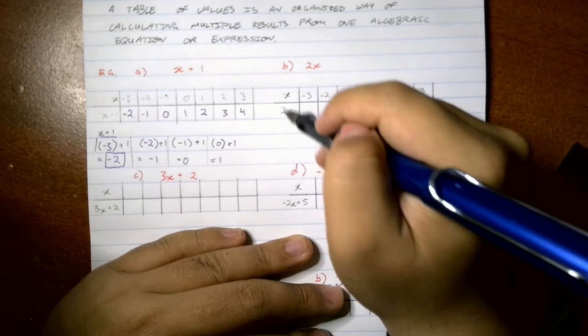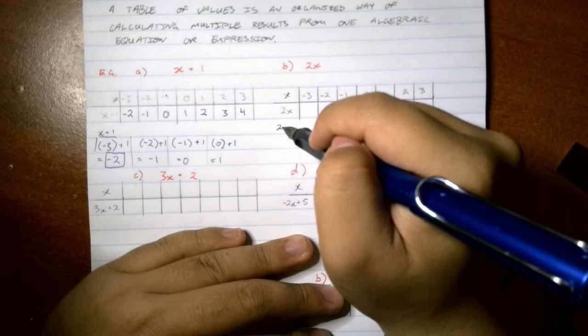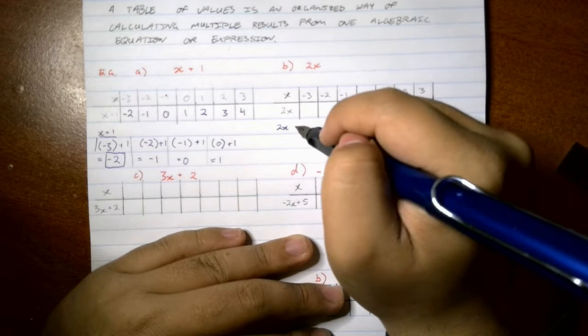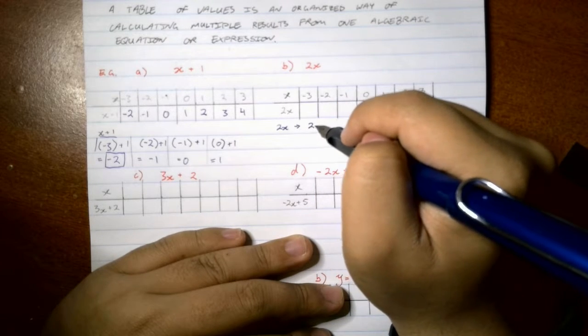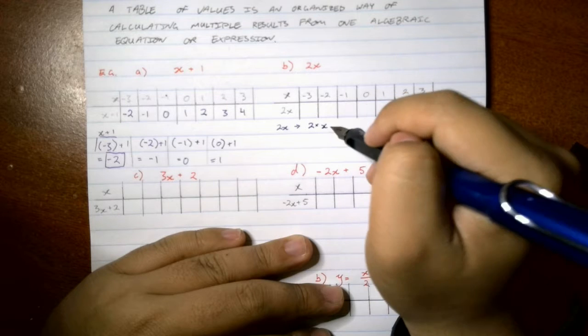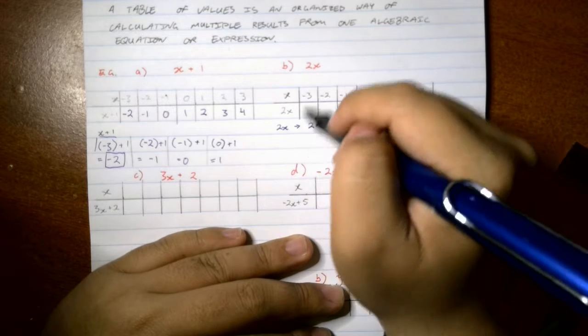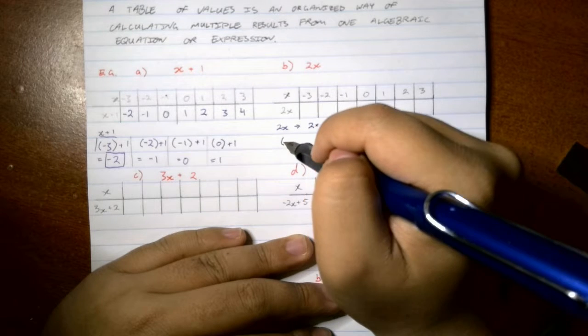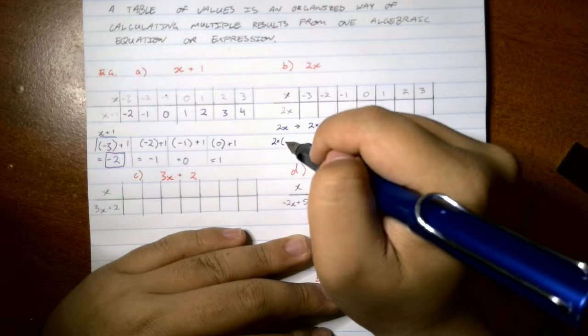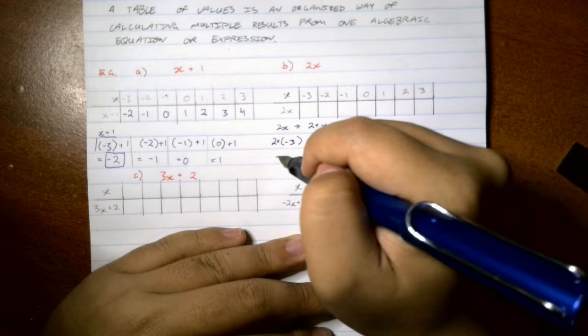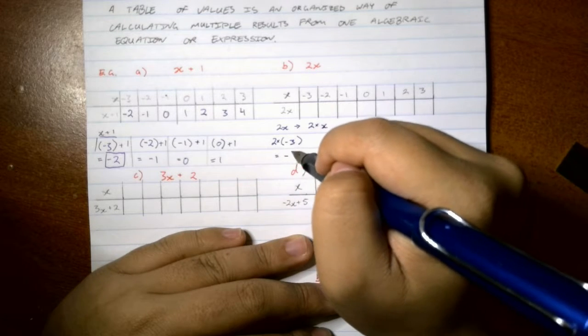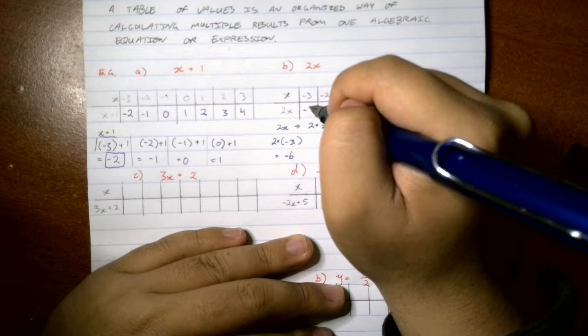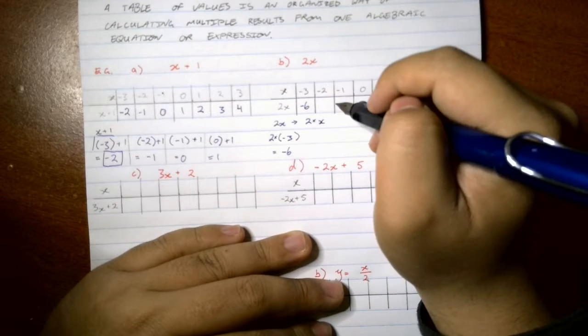So our expression is 2x. In case we don't remember, that actually means 2 times x. So when we substitute, let's substitute x equals -3. So it'll be 2 times -3, which is -6. So that space is -6.